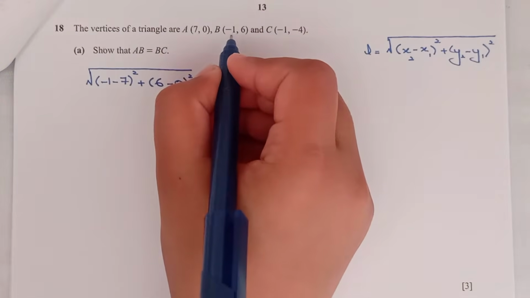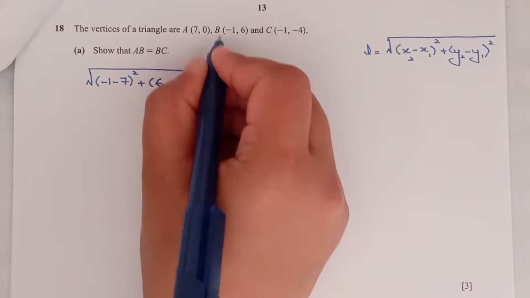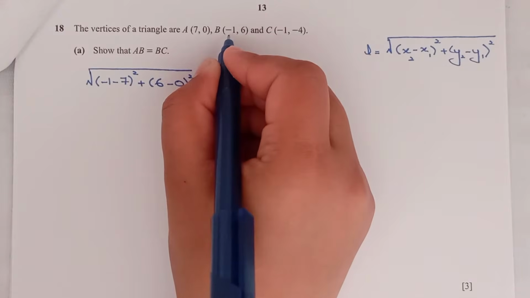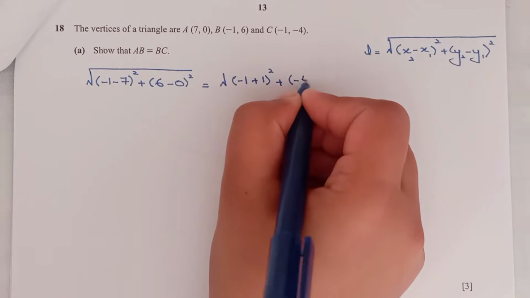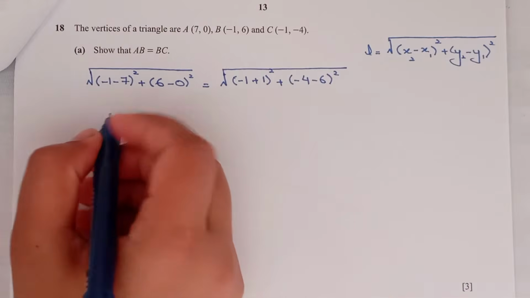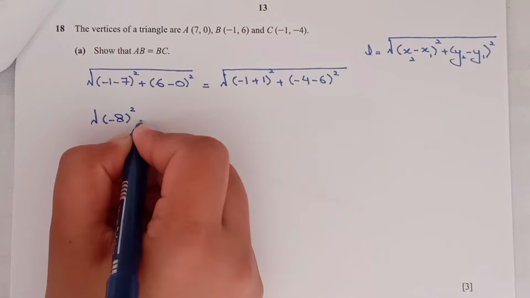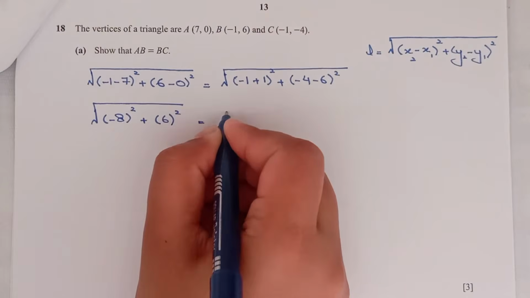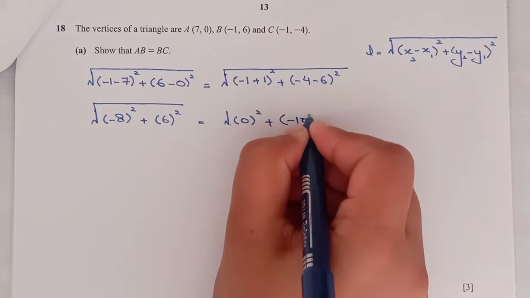Now B is representing x1, y1 and C would be x2, y2. So square root of x2 minus x1. So minus 1 minus minus 1, subtract minus 1. So minus minus would be plus 1 whole square plus minus 4 minus 6 whole square, under a square root. Okay. Now we have square root of negative 8 whole square plus 6 whole square, equal to square root of 0 whole square plus negative 10 whole square.